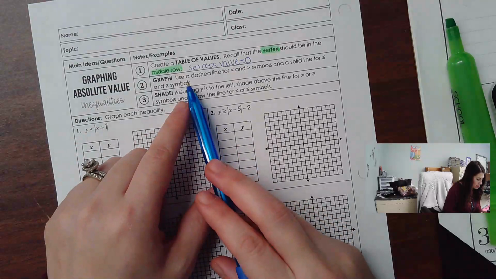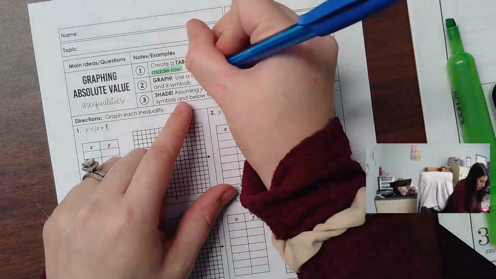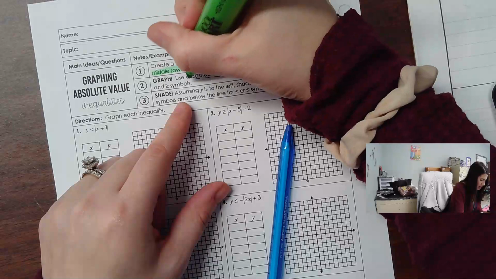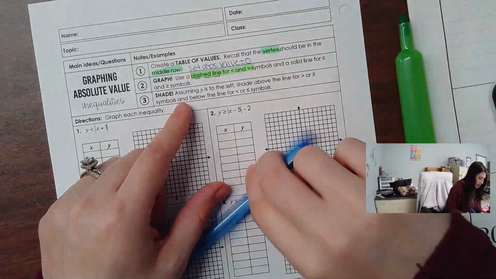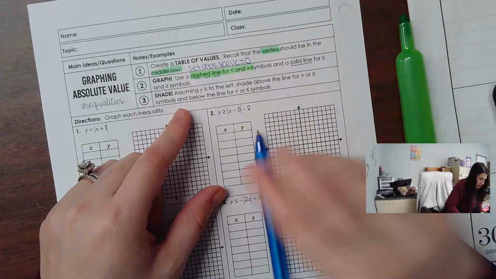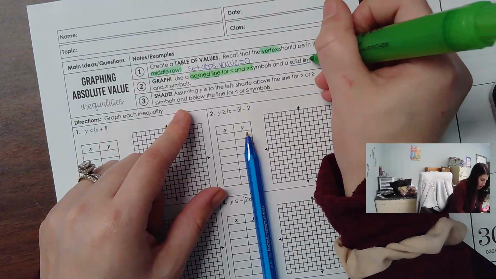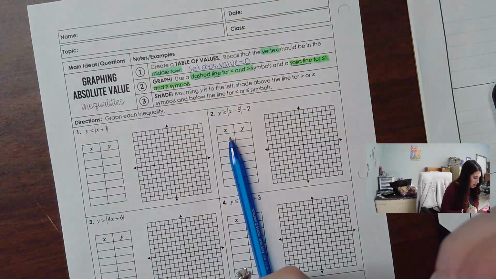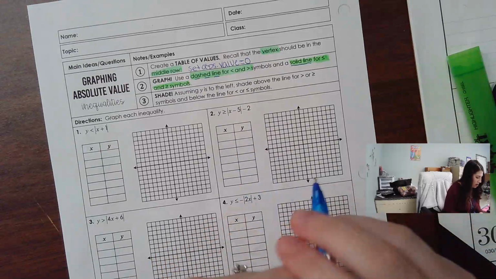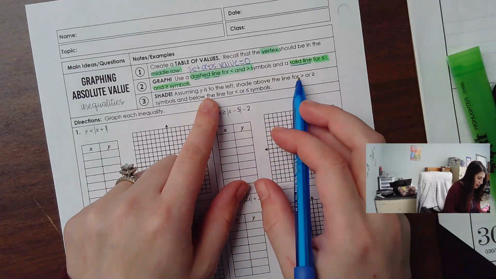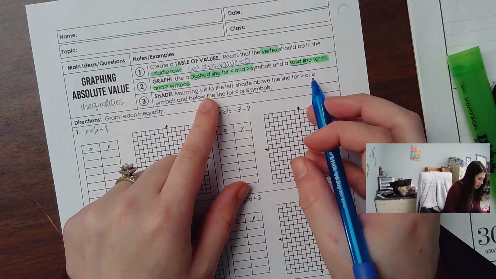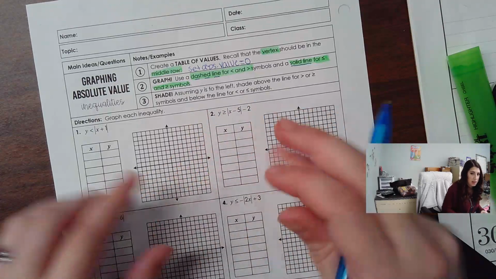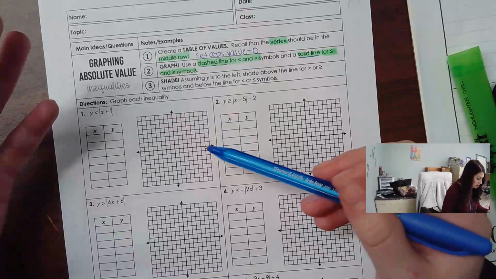Next, we use dashed lines, remember, instead of a straight line, for greater than and less than, and a solid line for less than or equal to or greater than or equal to. Then we have to shade: shade above for greater than or equal to, and shade below if it's less than or equal to. And again, I like to look at the graph and then figure it out from there.